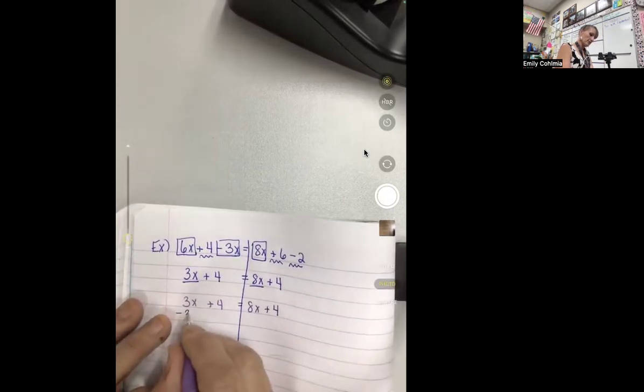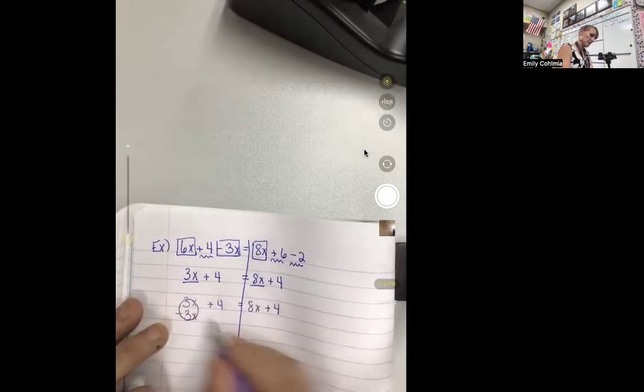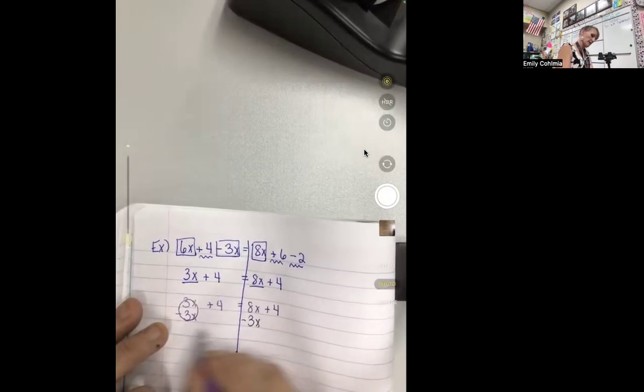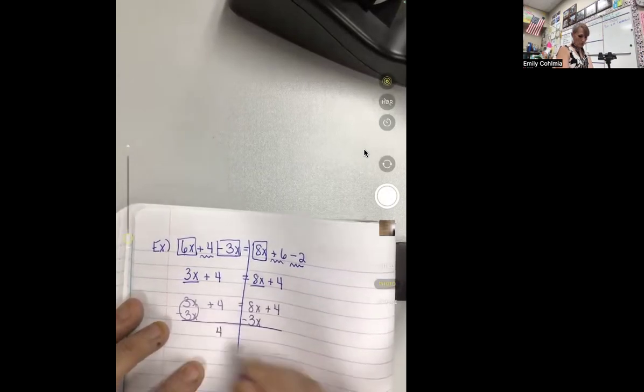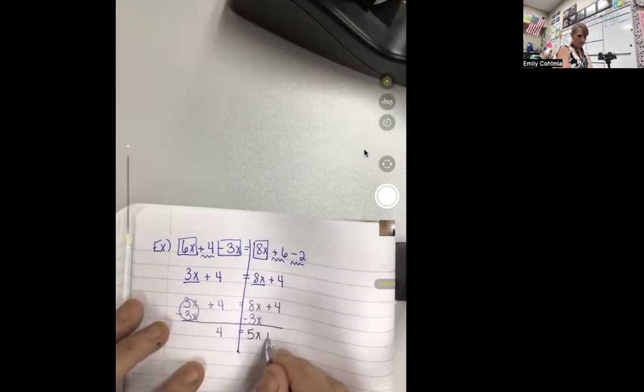And we're going to subtract 3x because we're going to get rid of it. There's our big 0. We're going to subtract 3x. We're going to pick on the little guy and get rid of him. So then from here, we have 4 equals 5x plus 4.